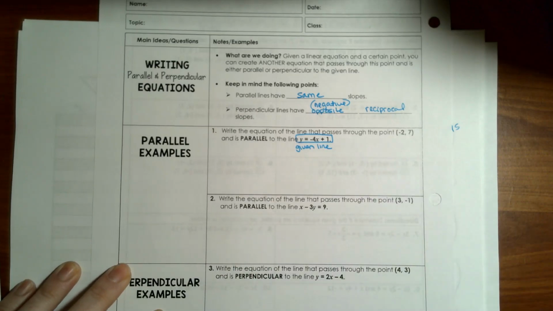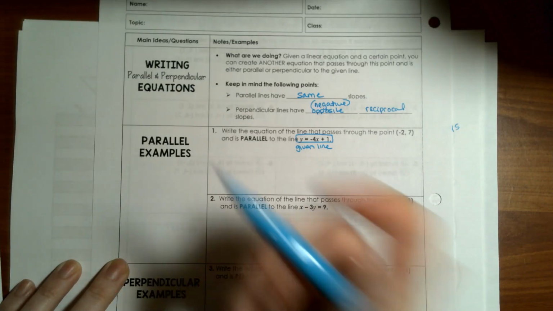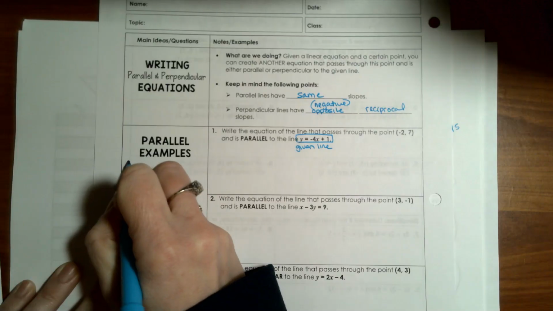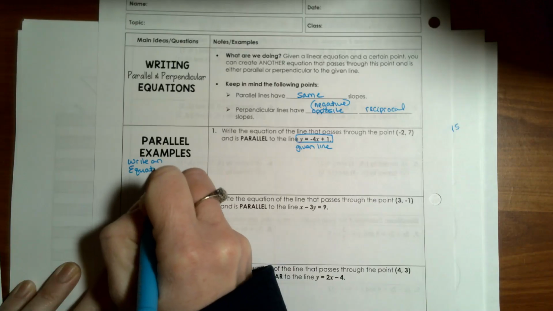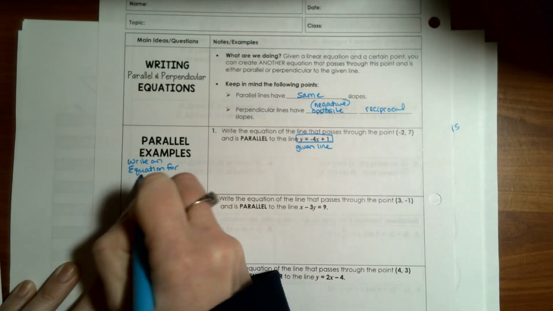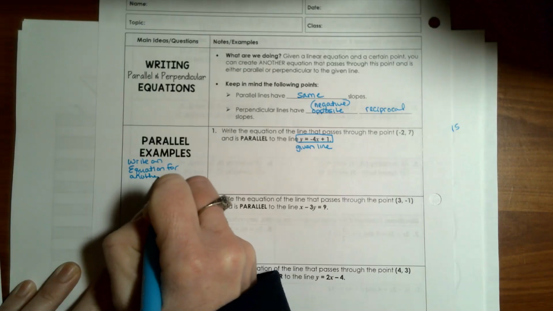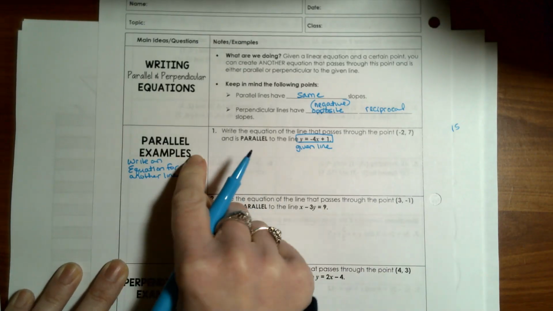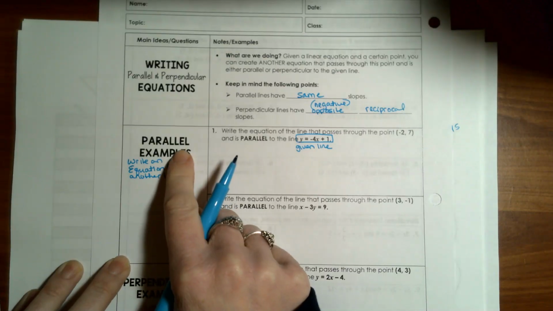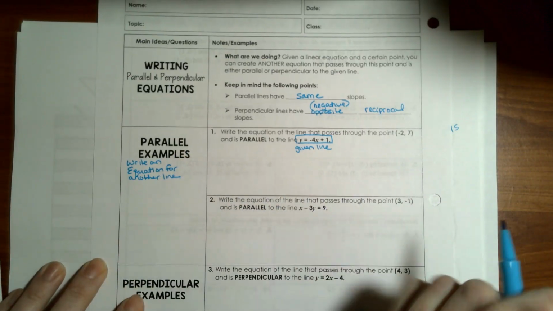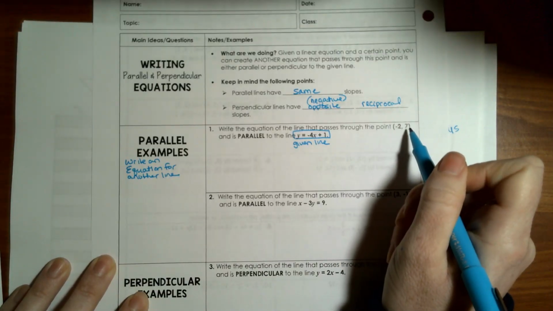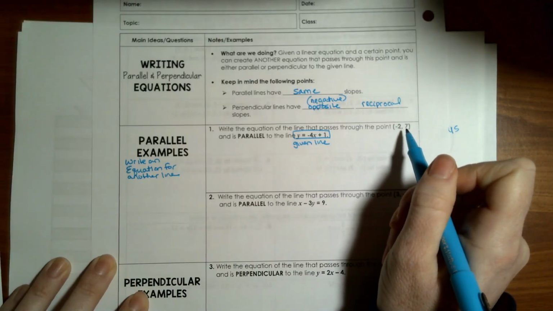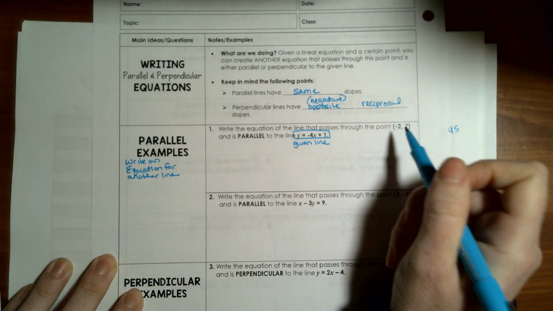They're wanting us to give an equation for another line. So write an equation for another line. And in this case, we're going to give another line that is parallel. Because they're giving us a point to go off of, we are going to have to use point-slope form.